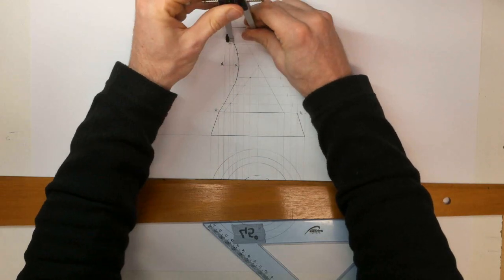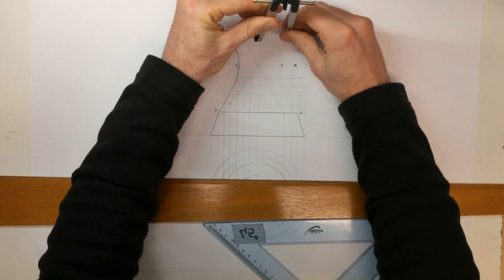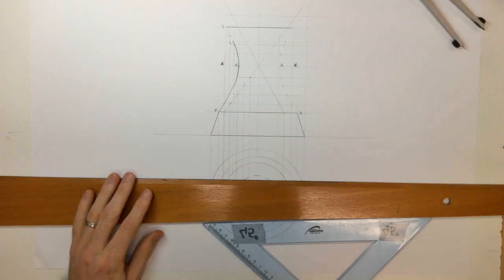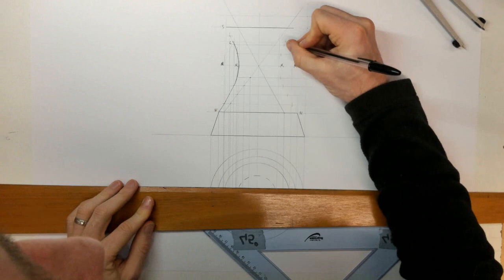Exact position of L1 brought over also. So that's my L1.